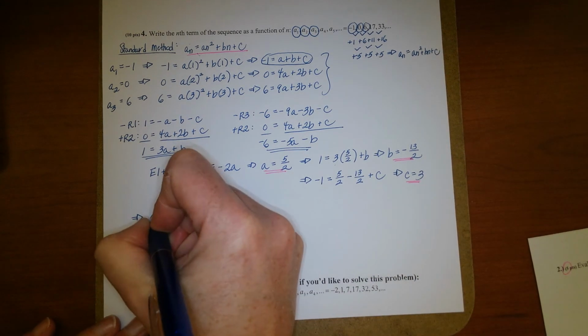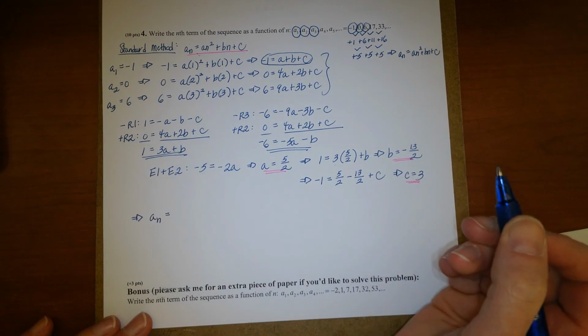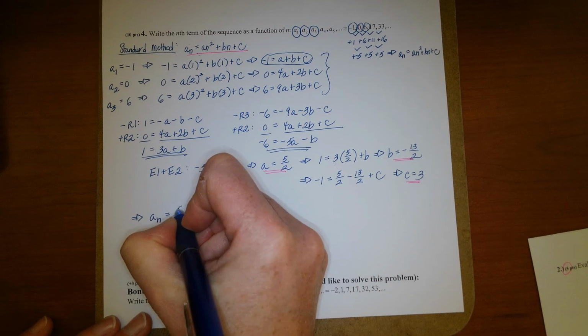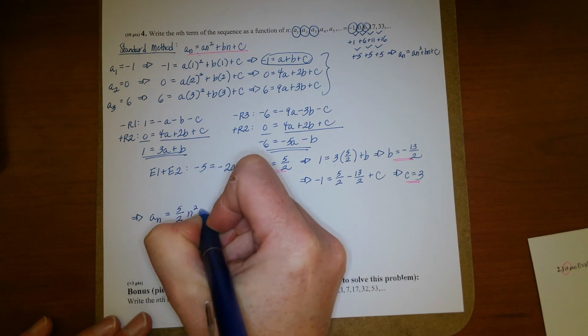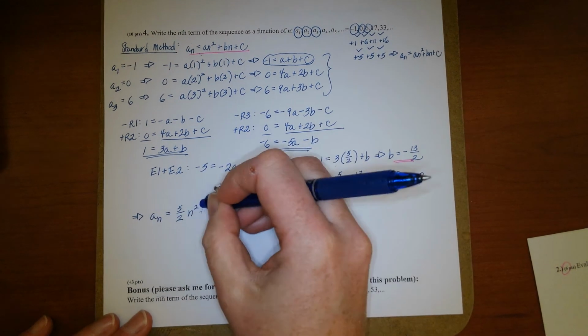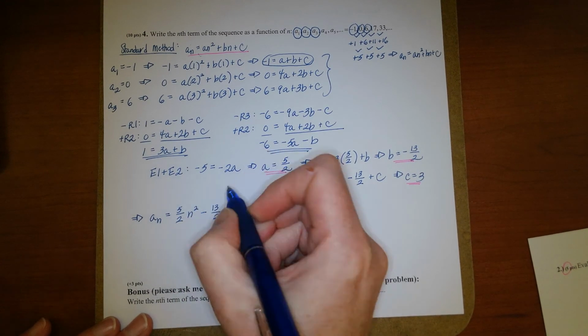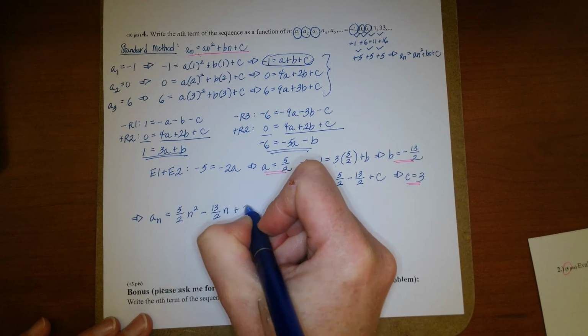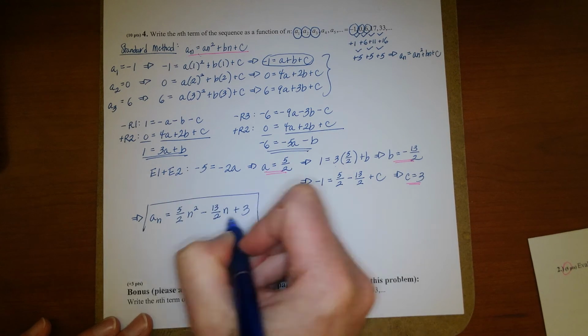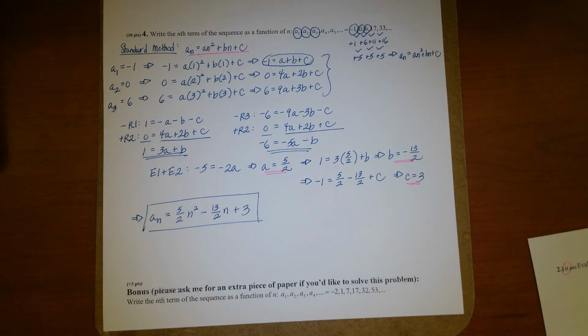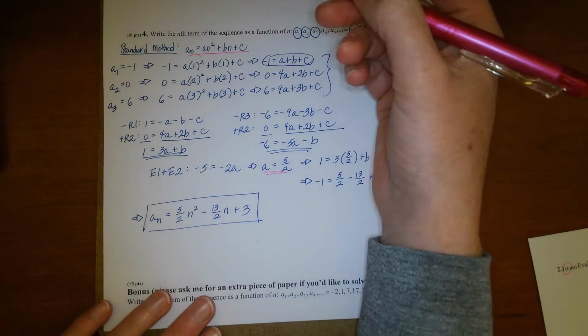So your nth term can be calculated by taking 5/2 and multiplying it by n squared, and then subtracting 13 over 2 and multiplying it by n, and then adding 3. There we go. Okay, if you need to hear about partial credit on this one, here is your partial credit.